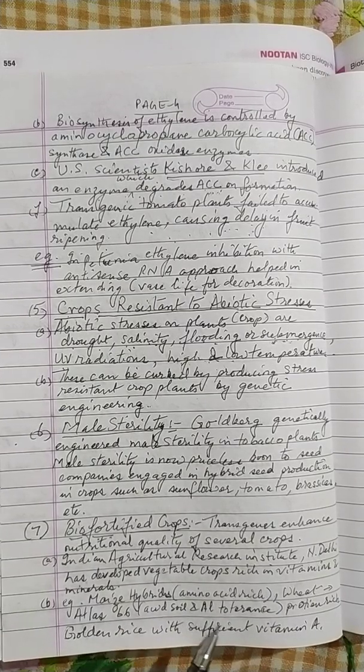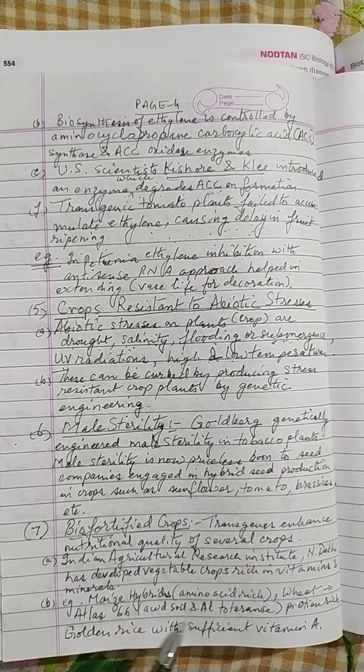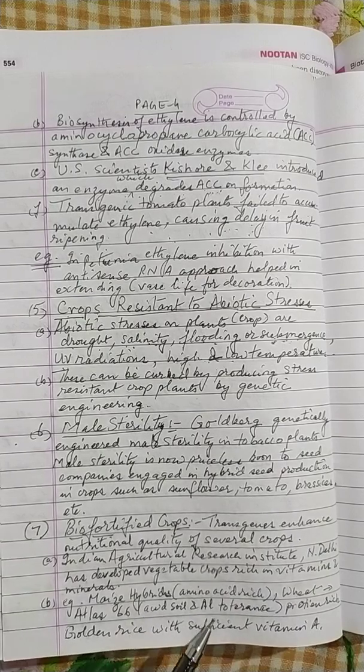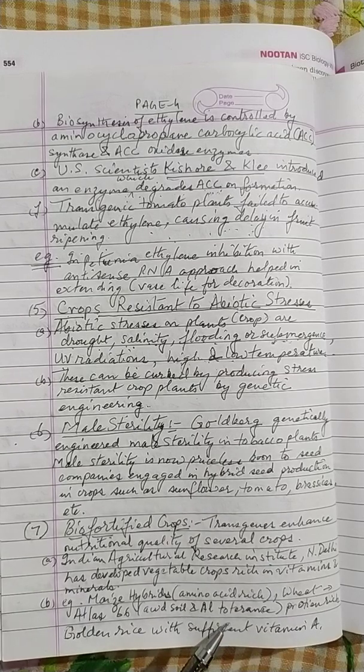And this not only helps the farmers to get a good price for their crops, but it is also good to feed a healthy diet to the teeming millions of our country.